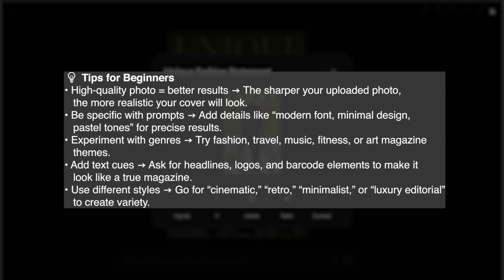And that's it! You now know how to turn your photo into a professional magazine cover with AI. Perfect for fun projects, gifts, or eye-catching posts.